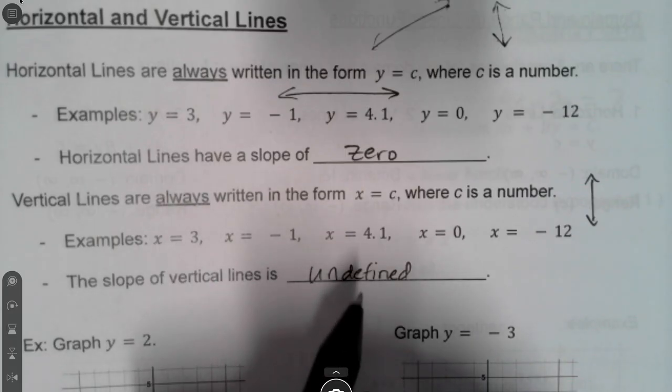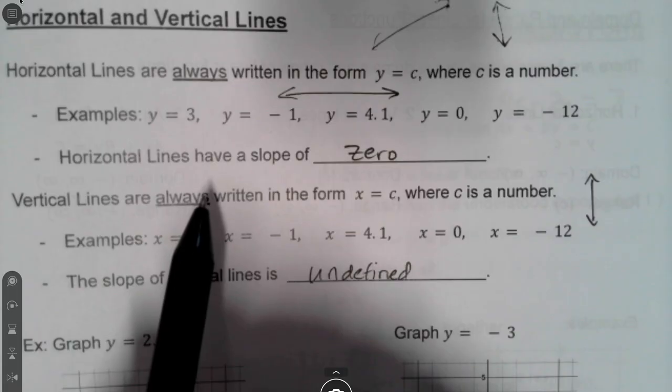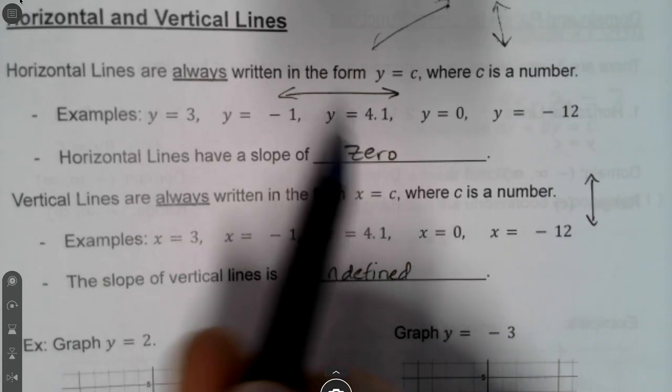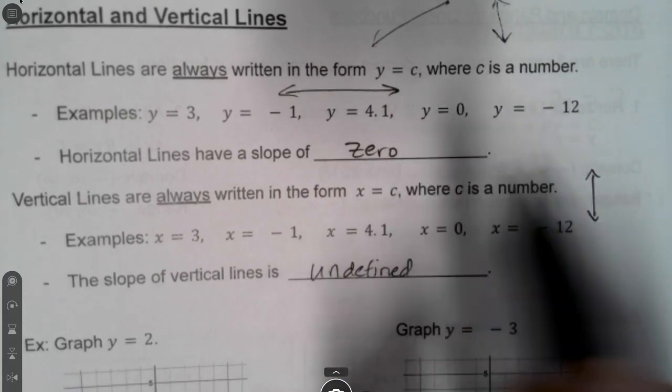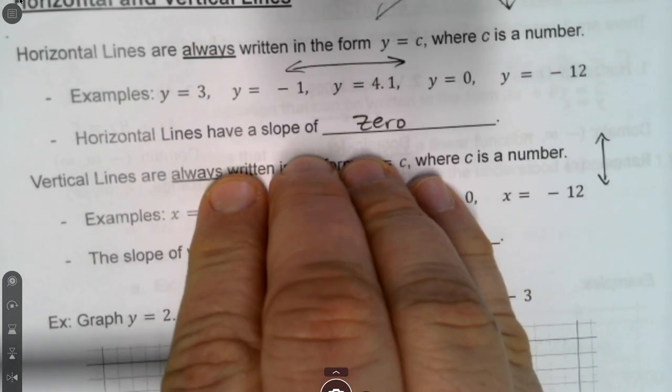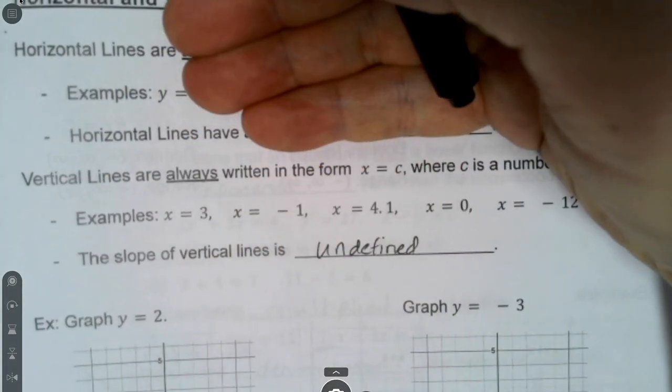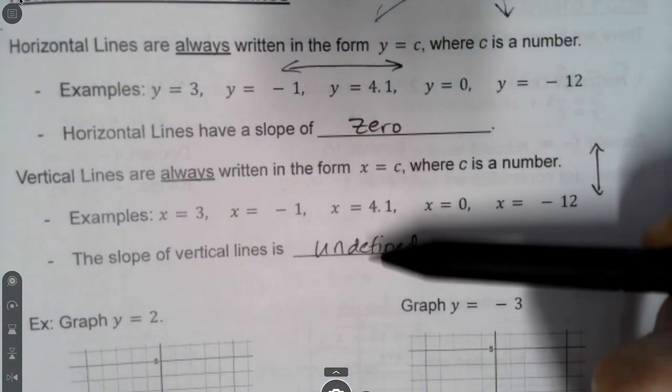In other words, if they tell you the slope is undefined, you know, oh, that's a vertical line. If they tell you the slope is 0, you should know, oh, that's a horizontal line. So you can go from one to the other. By that I mean those three up there, or these three down here. They're all interchangeable with each other as groups.